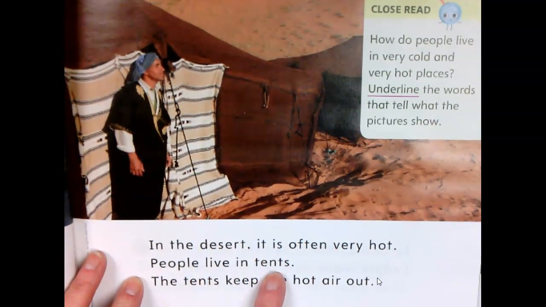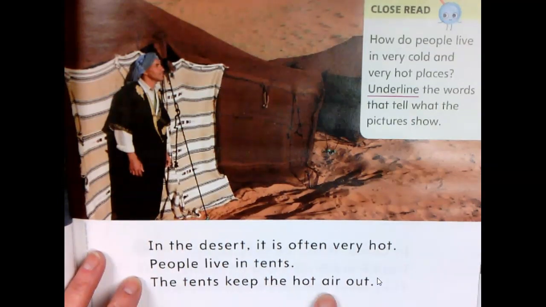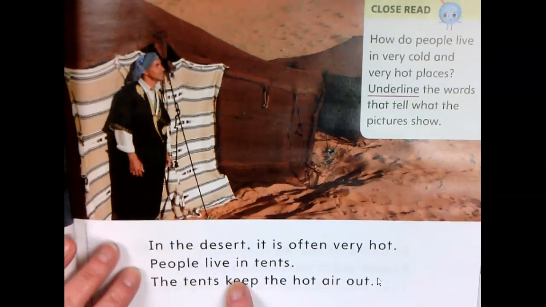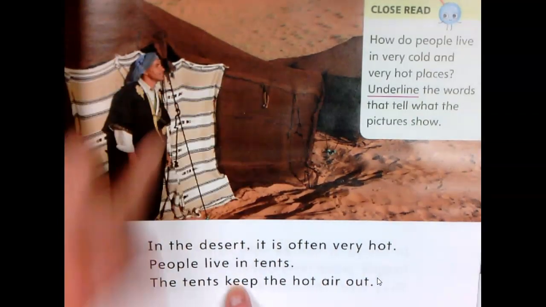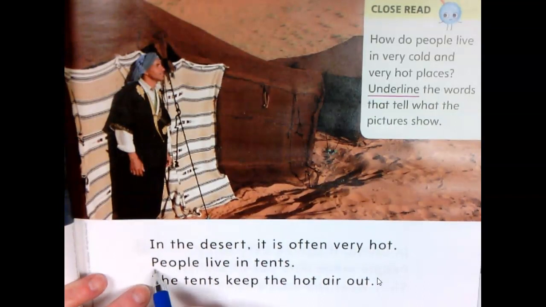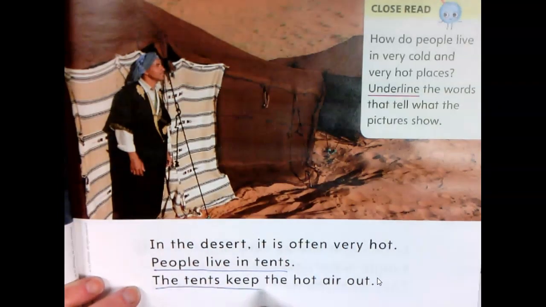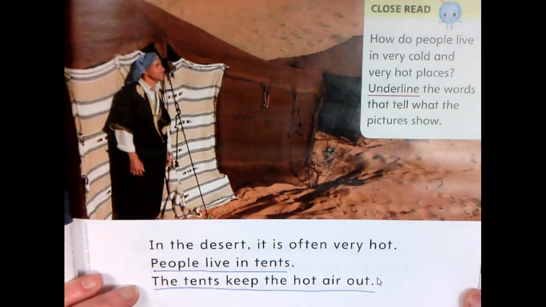"People live in tents. The tents keep the hot air out." So these two sentences tell us how a person would live in this hot weather. So we'll underline these two sentences.